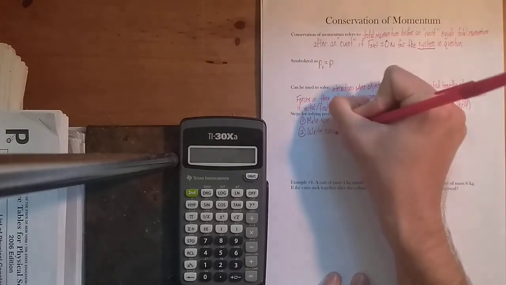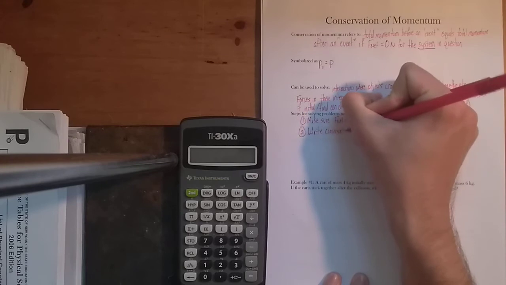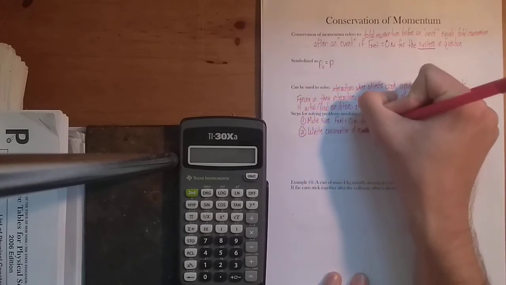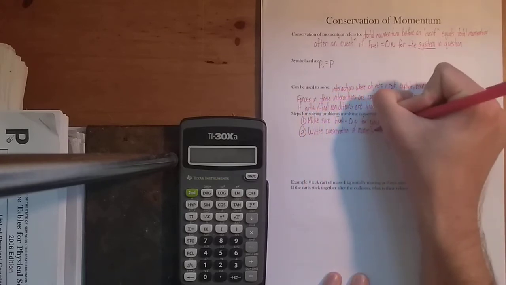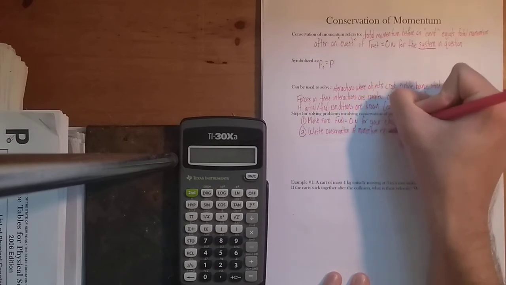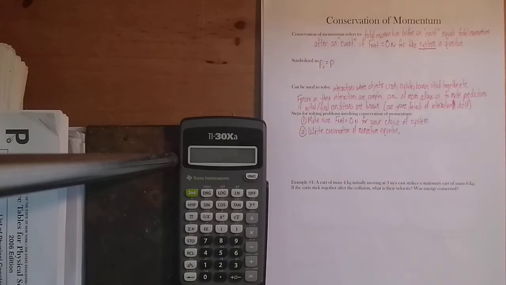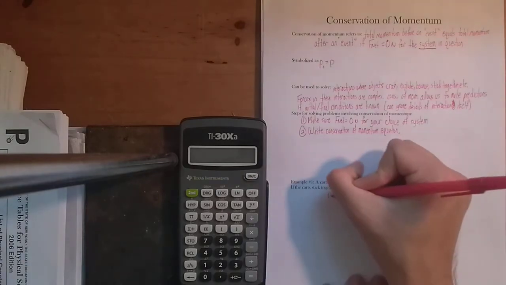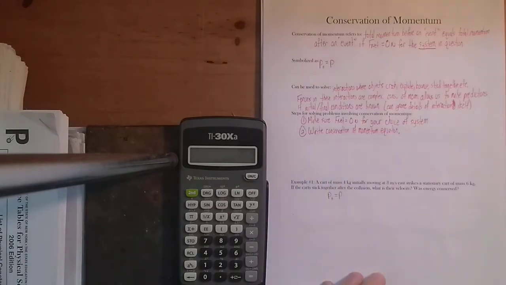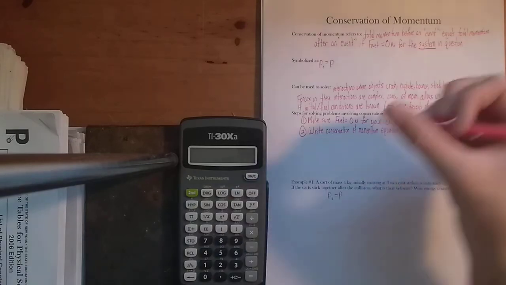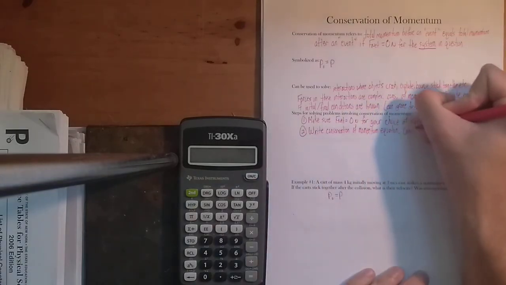Write the conservation of momentum equation. And there's a bunch of things that you need to consider when doing this. Me personally, I like to build out my conservation of momentum equation. So I'll start with something simple, like P naught equals P. That's a correct equation. You're showing whoever's grading your paper that you know that momentum is conserved. From there, I like to consider a couple different things.